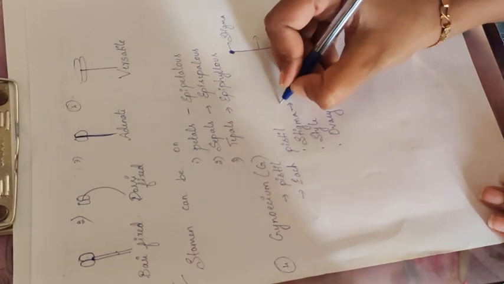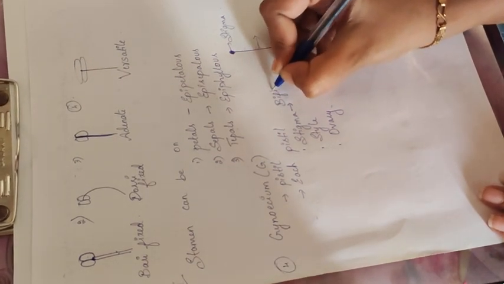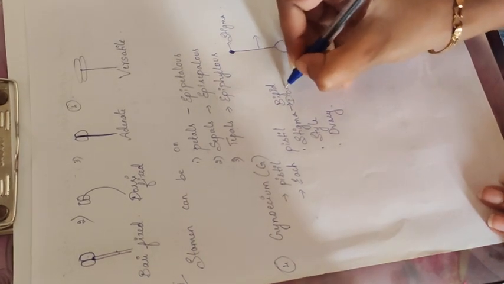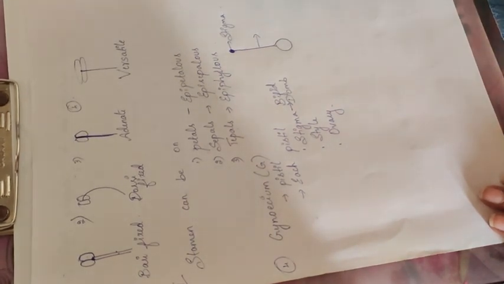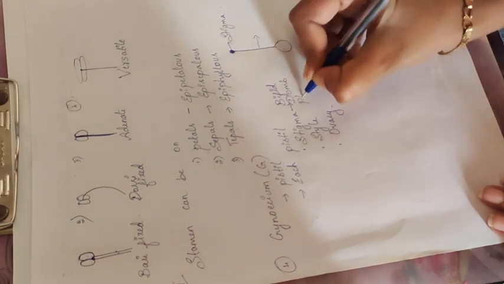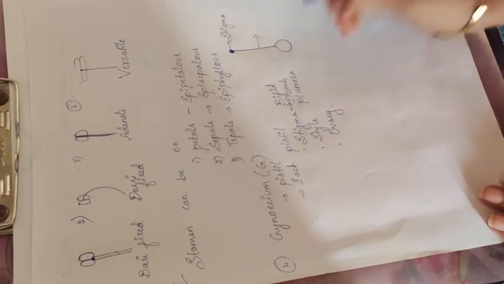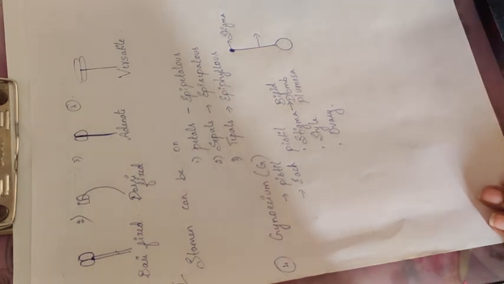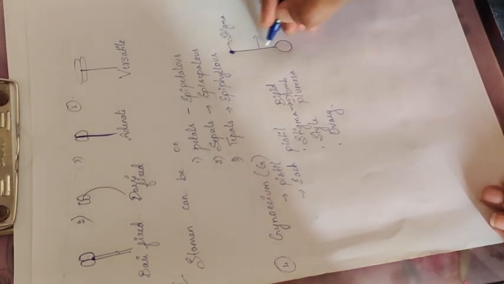Stigma can be of bifid shape, the shape of this one, or it can be dome shape, or it can also be the palmosa shape. So they can show different shapes, but the purpose of all stigma is they will provide the platform so that the pollen grains can come and sit on the stigma. And the next is called style.